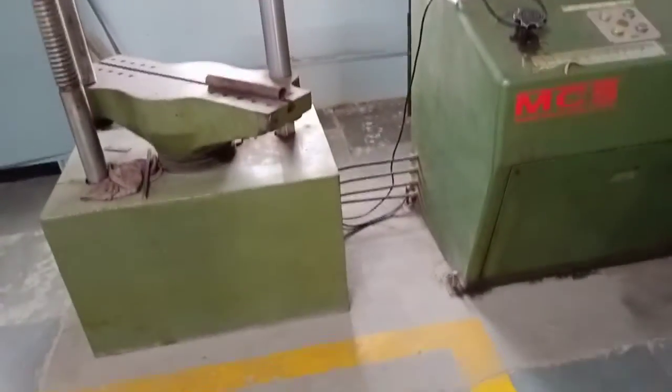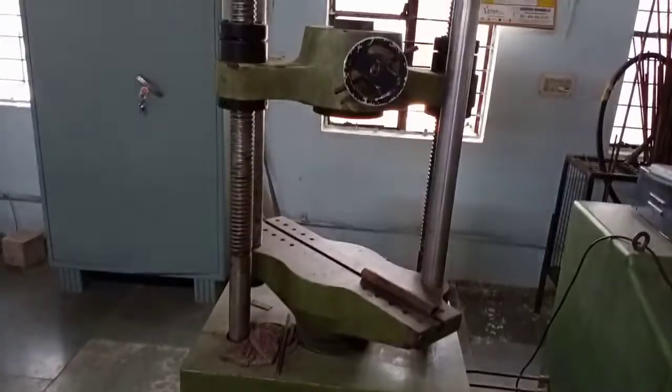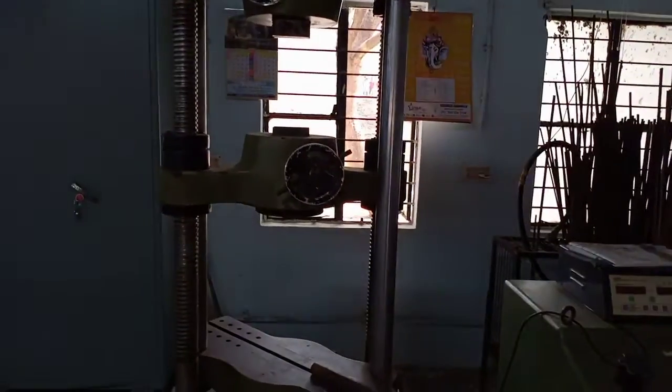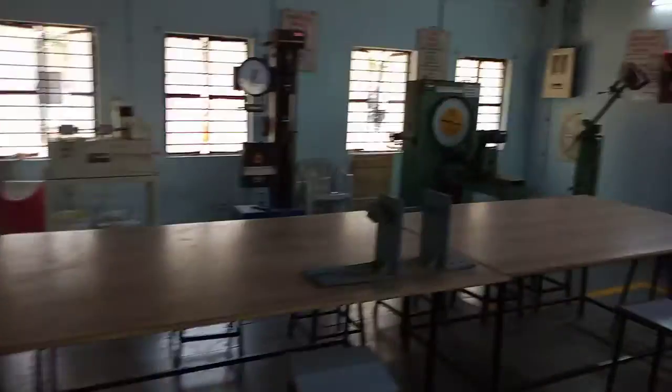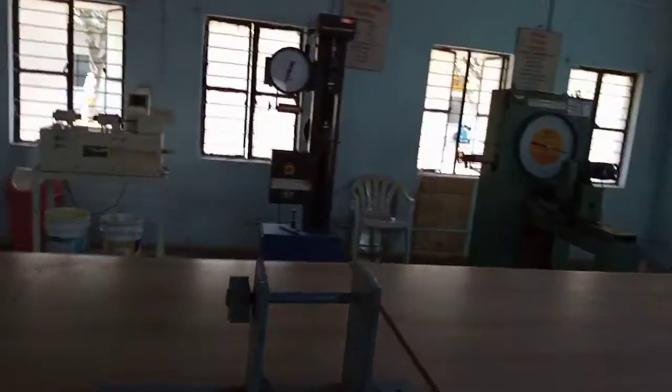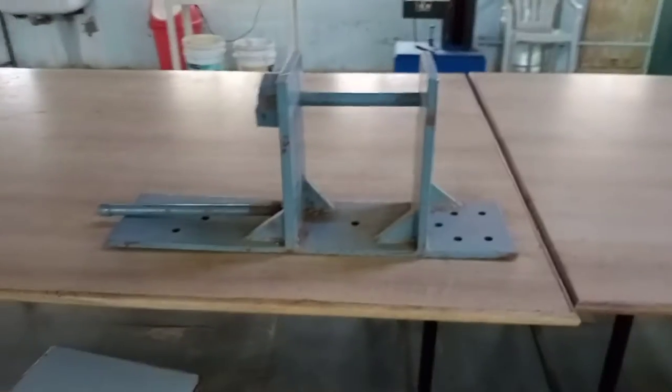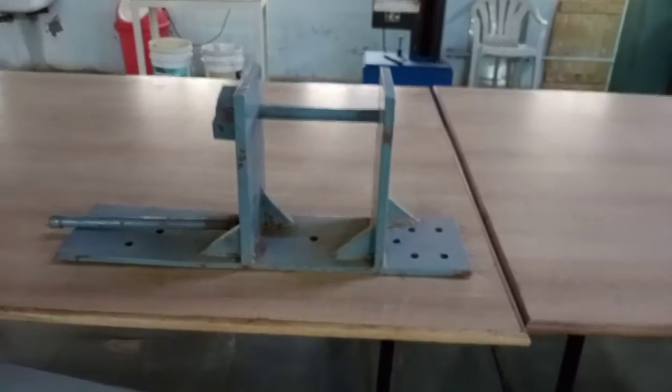You can see the pipes. Here we are applying the force. We prepared one kind of equipment innovatively, because I would like to do the torsion test on this machine. This is what we did.